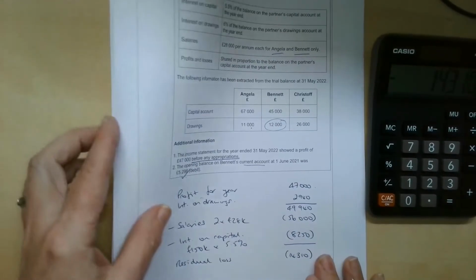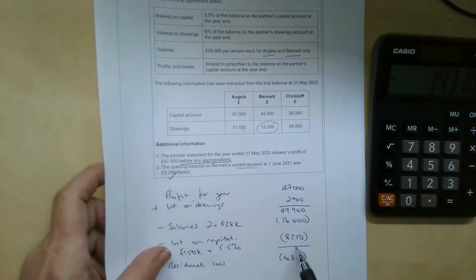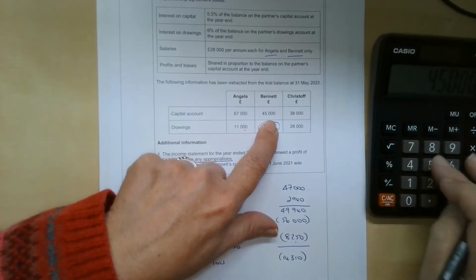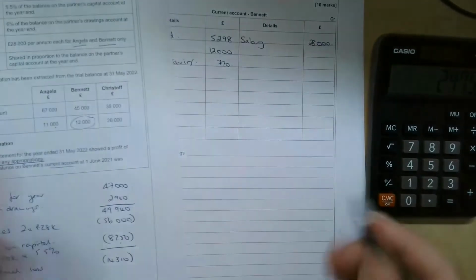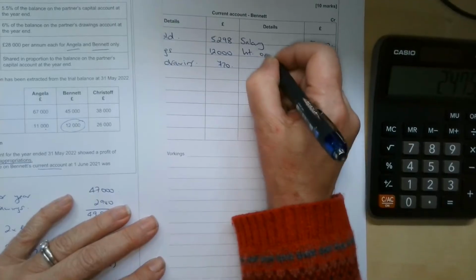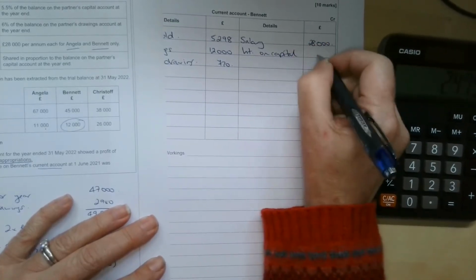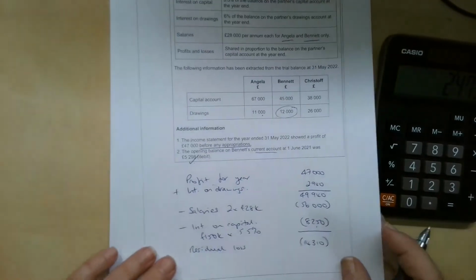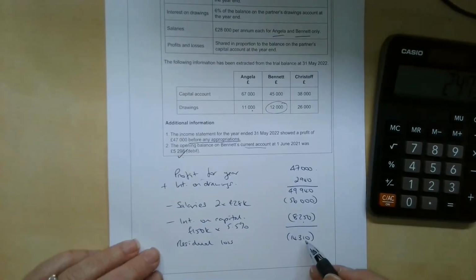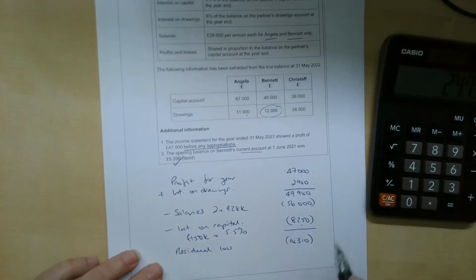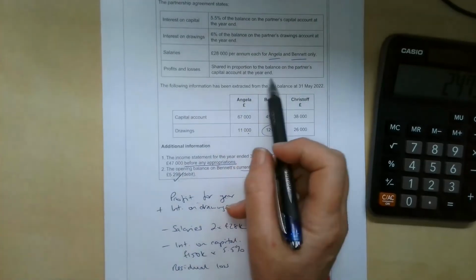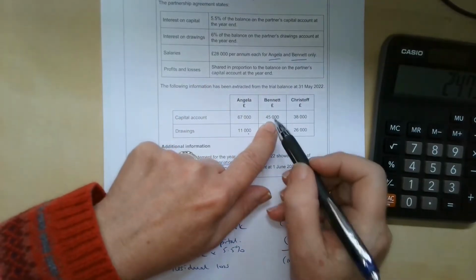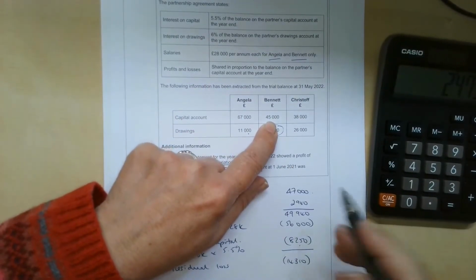We're going to share that between the partners in a minute, but let's not forget to put Bennett's interest on capital. So his entitlement there, 5.5%, 45,000. That's going to go in on the credit side. So interest on capital, 2,475. And then back to sharing this out, we've got the share of loss. They're going to share their profits and losses in proportion to the balance on the capital account at the end of the year. So we're only really interested in what Bennett's going to get. We don't really need to worry about the other two.